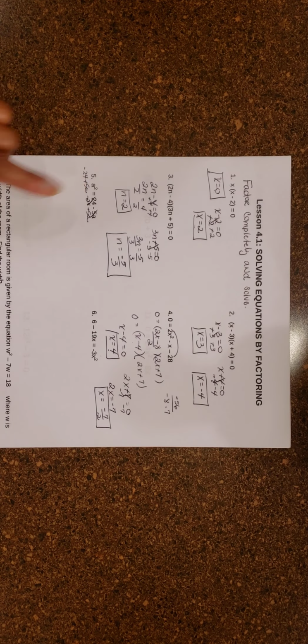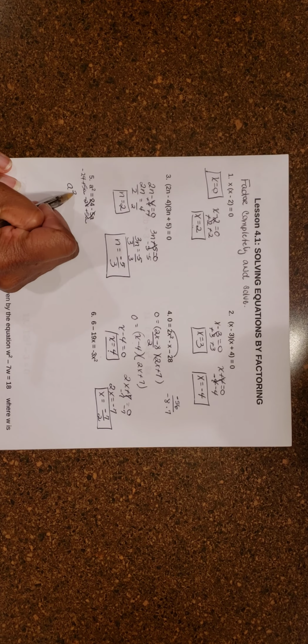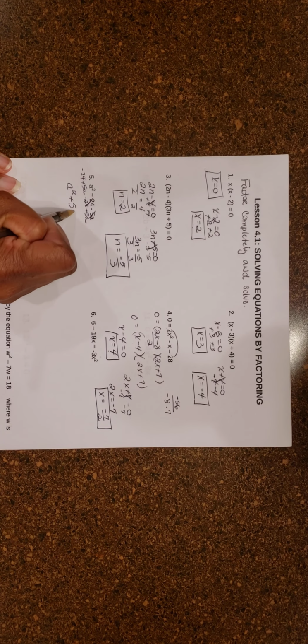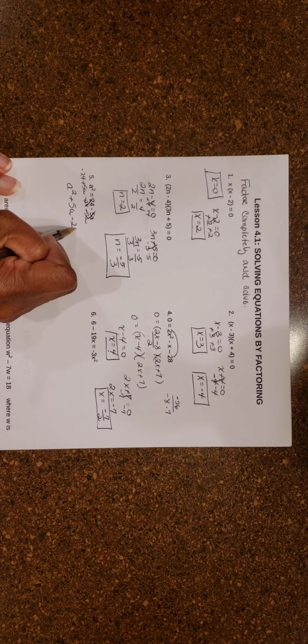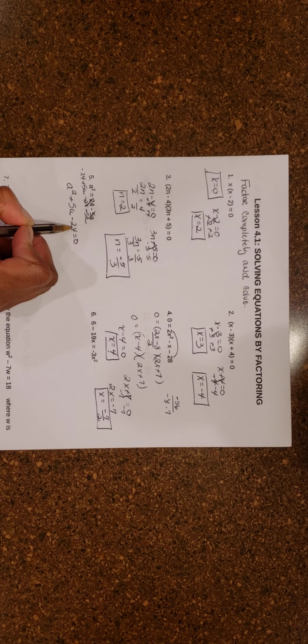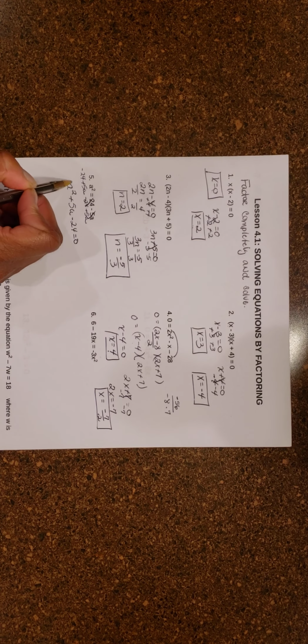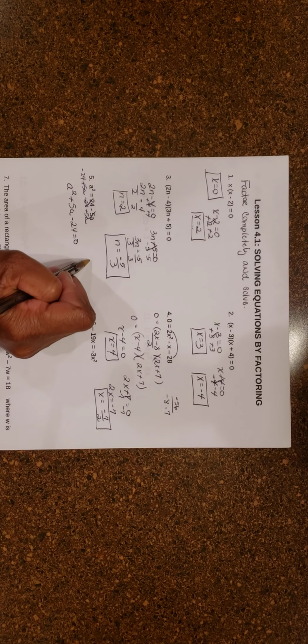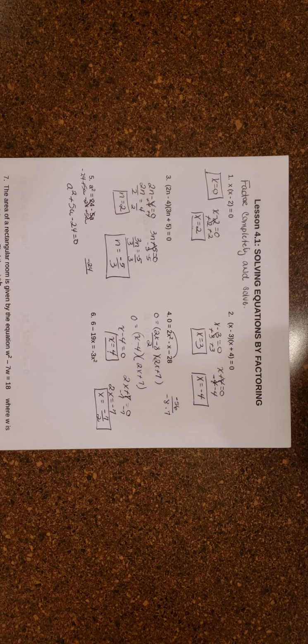From there, I'm going to write it in standard form. So that would be a squared plus 5a minus 24 now equals 0. From there, I'm going to factor. I'm going to look at the c value because a is 1. I need factors of -24. For the sake of saving time, I'll tell you what those factors are. They are 8 and -3.